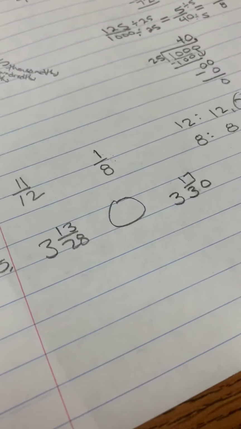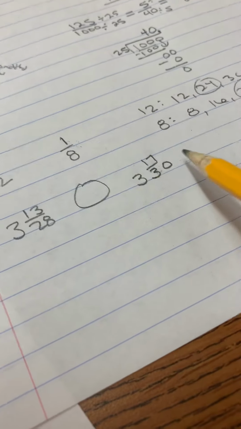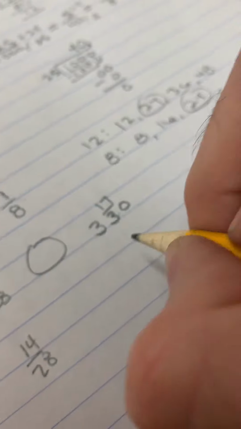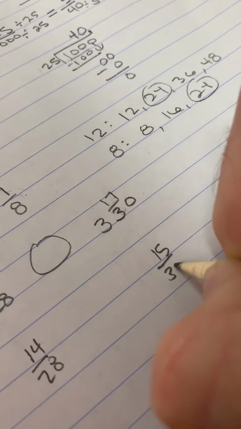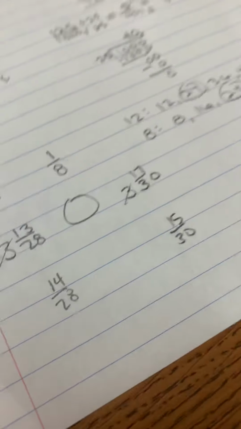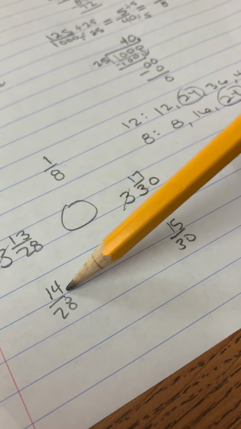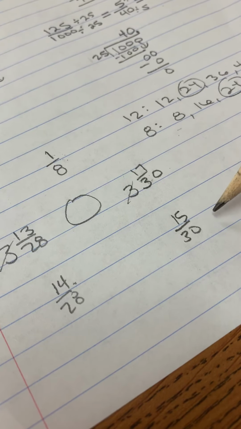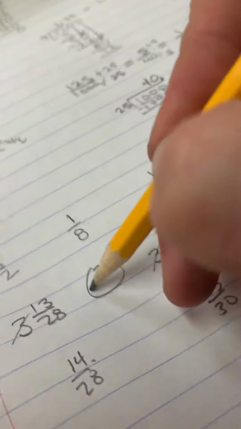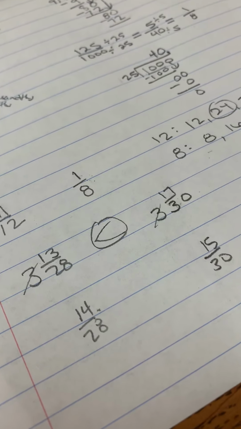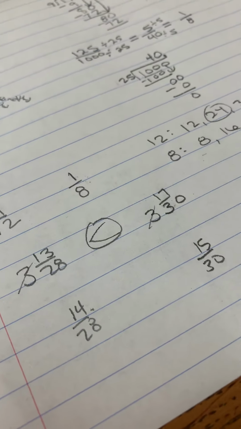Okay, I noticed that these are hard to compare because they're both close to half. So I'm going to look at what is half of 28? That'd be 14/28. And what is half of 30? That would be 15/30. The whole numbers are the same, so I don't really have to worry about those. I do notice that 13/28 is less than halfway, and 17/30 is more than halfway. So this one is greater. 3 and 17/30 because it's greater than halfway to the next whole number.